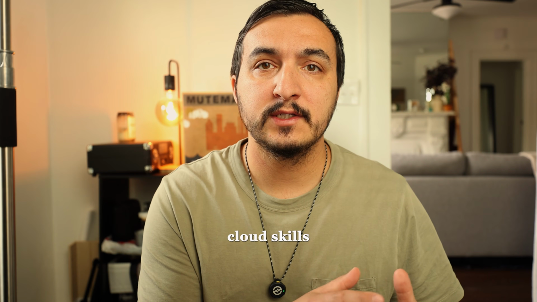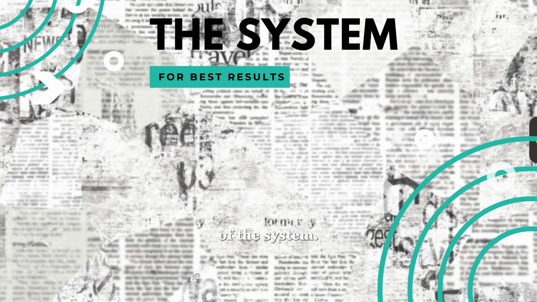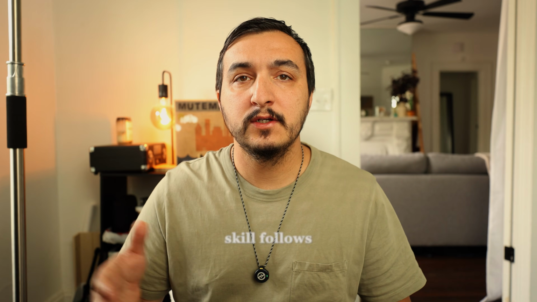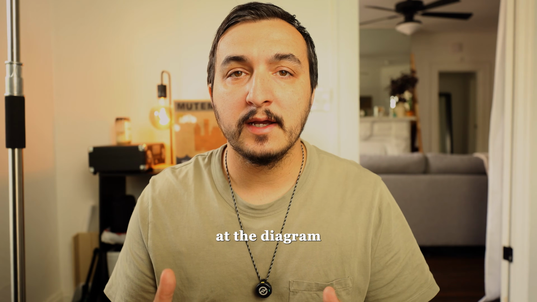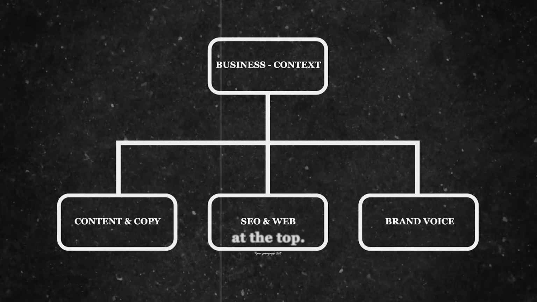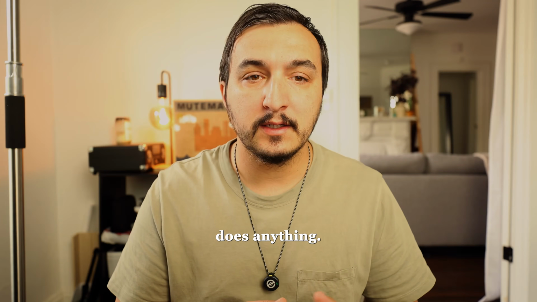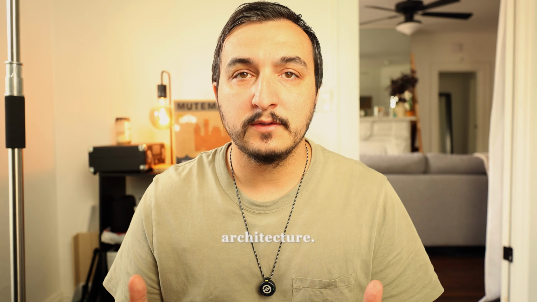So I don't use Claude skills just as individual files, but I use them in a system. So here's the hierarchy of the system. You have the foundation first: content, strategy, and research. And every skill follows the same process: research, plan, execute, and self-review. So if you look at the diagram, business content sits at the top, and then every other skill checks for it before it does anything. So that's not just a folder of files, that's architecture.